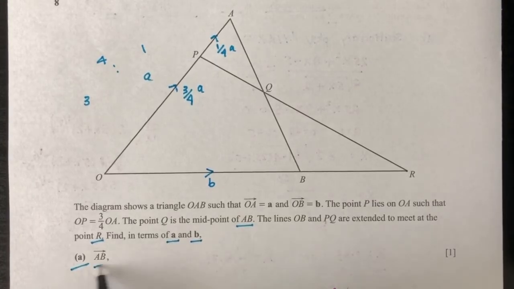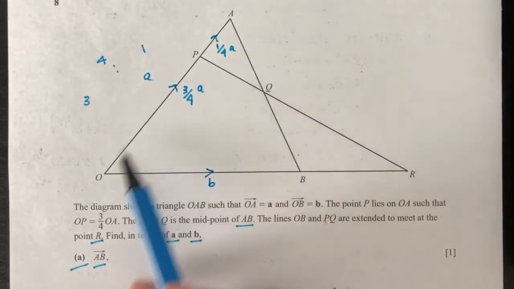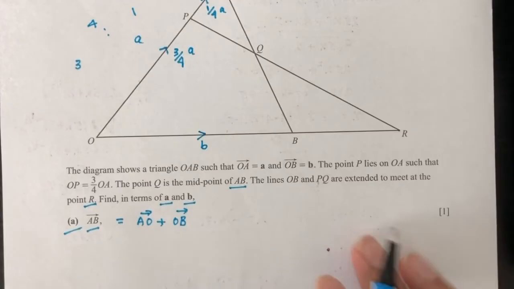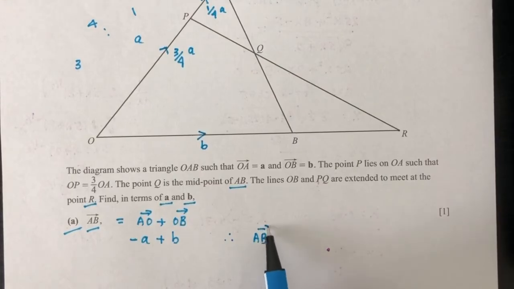Part 1, AB. As you can see, AB is given by A going to O, then OB. So AO plus OB. AO will be minus A plus B. So AB is minus A plus B.